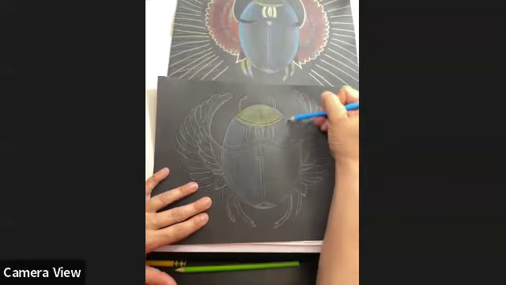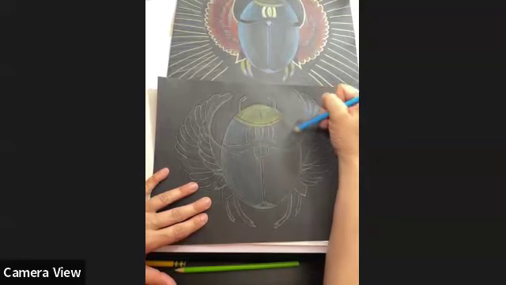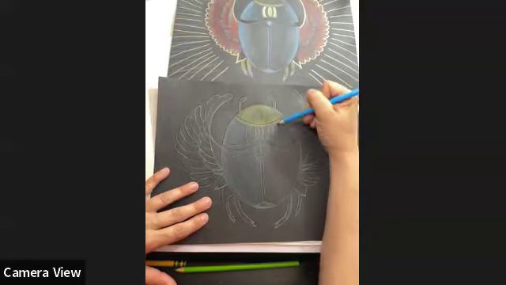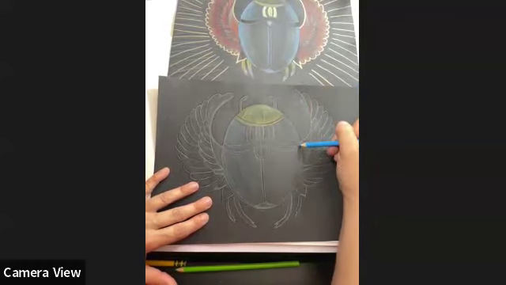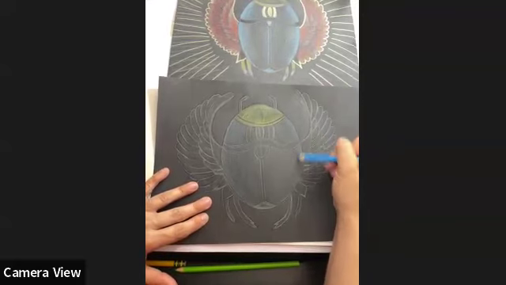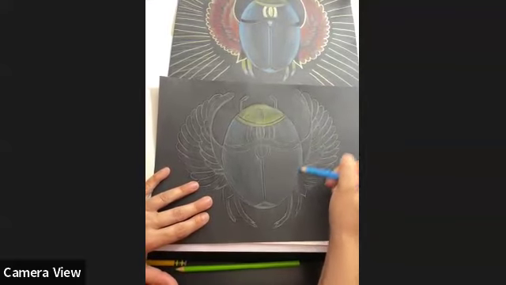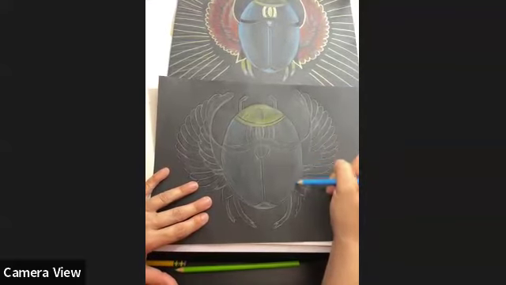We're going to do that on both sides. And then we'll go back and color in more around the edge of either side of the body.